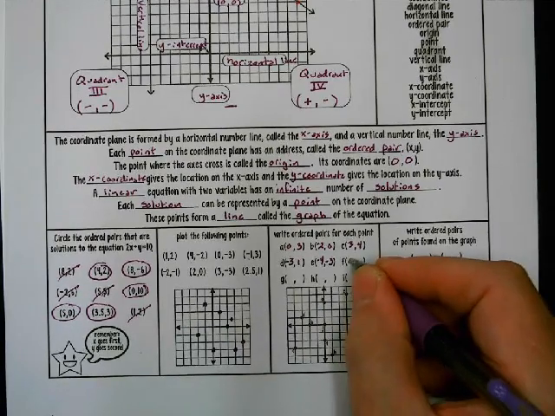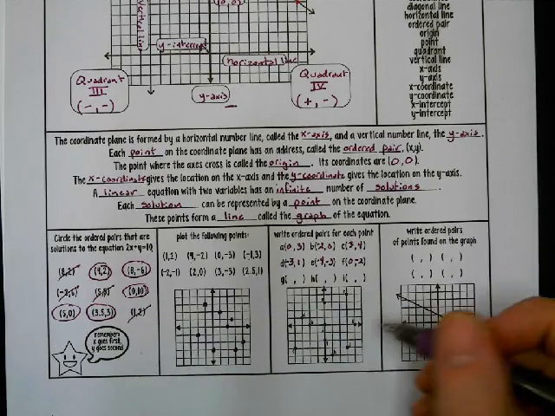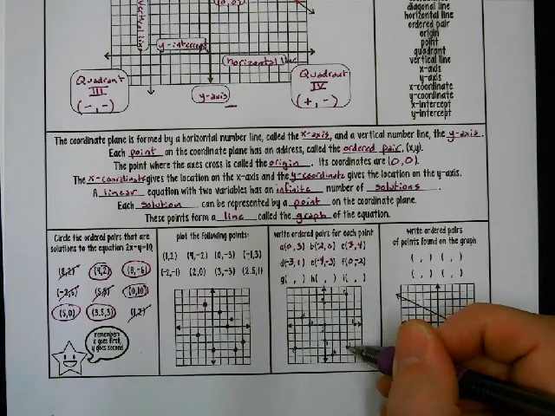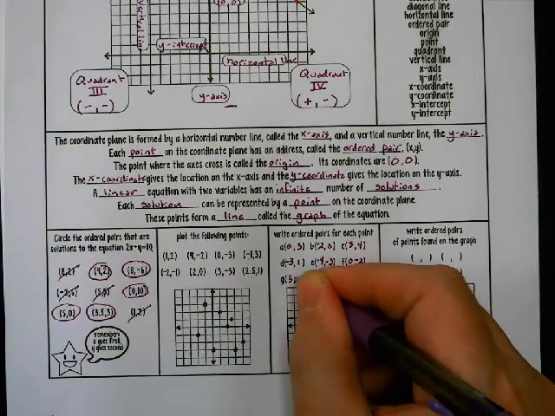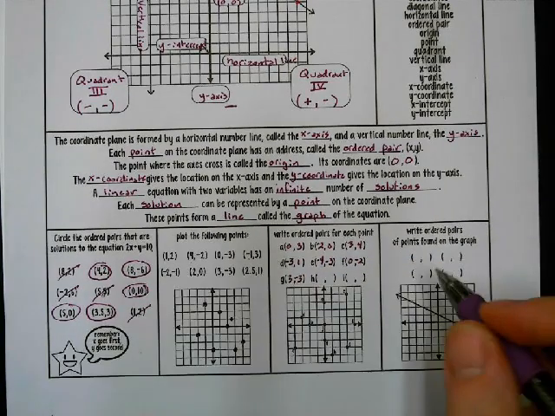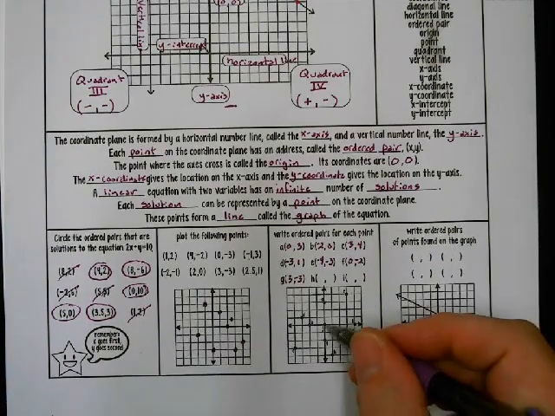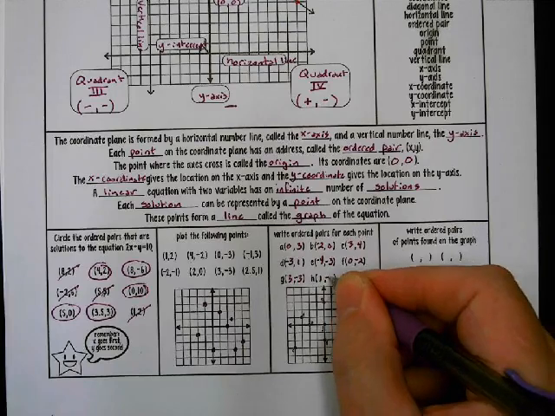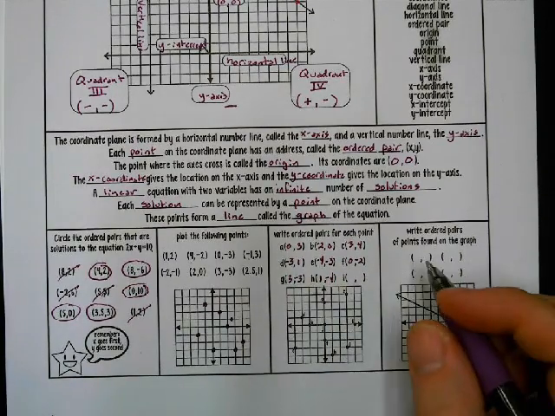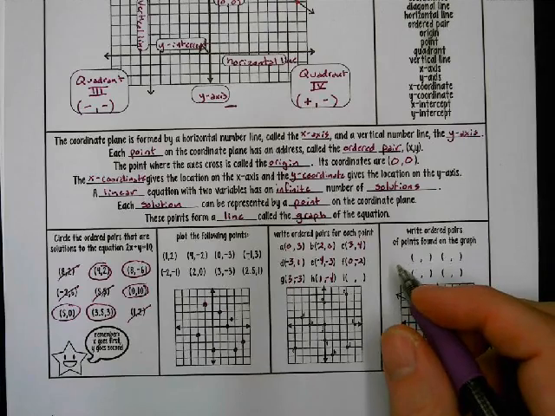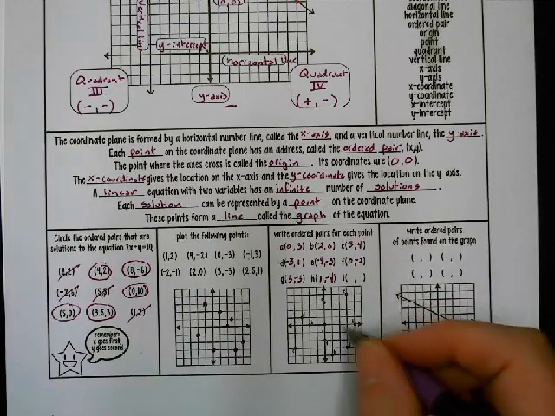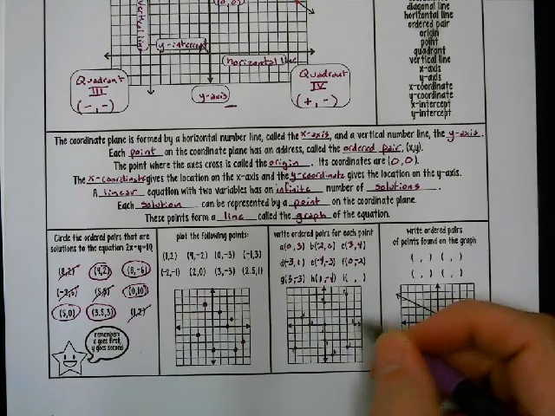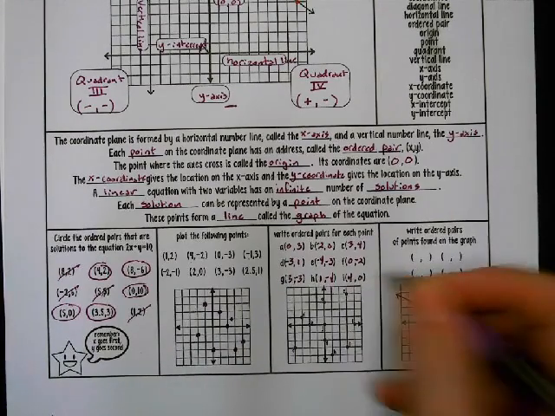G, 1, 2, 3. So right 3 and down 3. So that would be right 3, and then down 3 would be negative. H, where's H? Over here. So we go right 1 and down 1, 2, 3, 4. So right 1, down 4, so negative 4. And then the last one, I think this is I over here. So that would be right 1, 2, 3, 4, and then it doesn't go up or down, so that would be 4, 0. Whew. Right, ordered pairs found on the graph of this line.